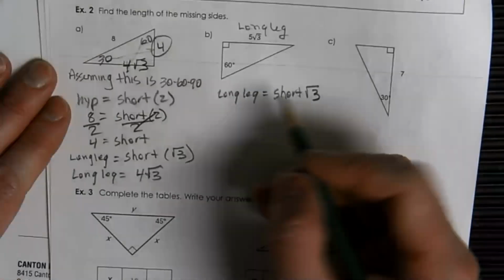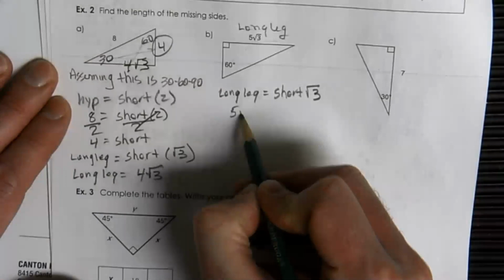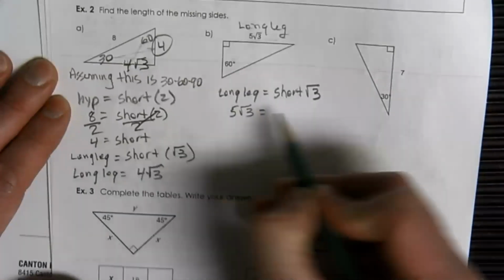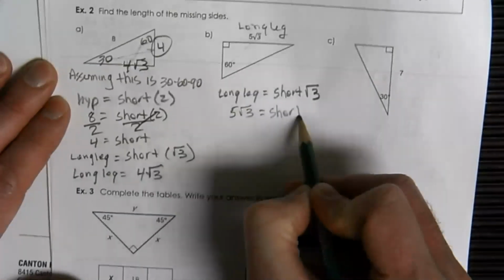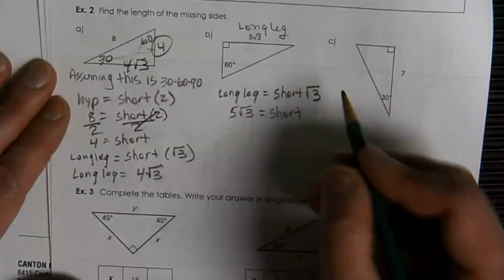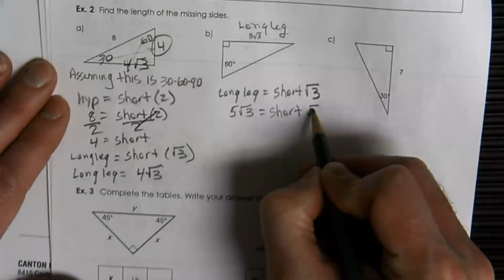So start with your formula. Don't just write in numbers, and definitely no decimals. So the long leg is 5 root 3. The short leg, if you want to put leg there, you can. The short leg times root 3. That is the formula. We talked about why that is the formula.